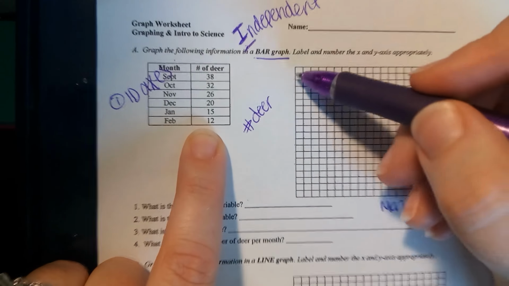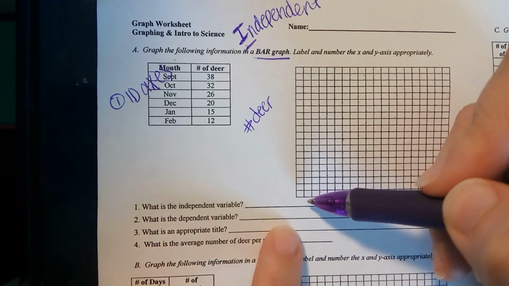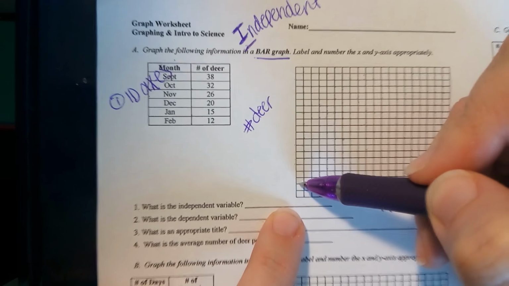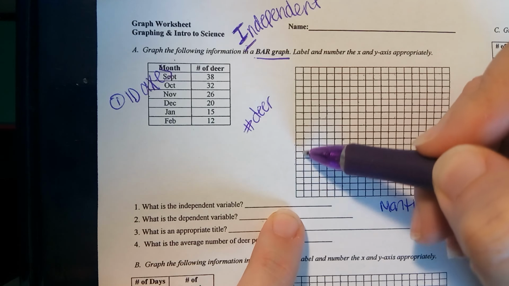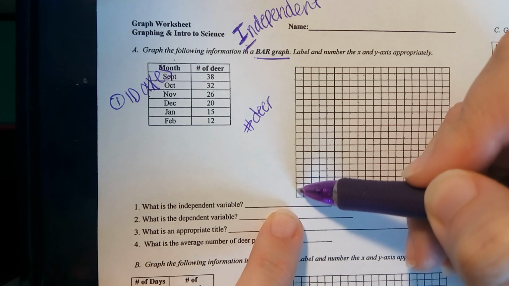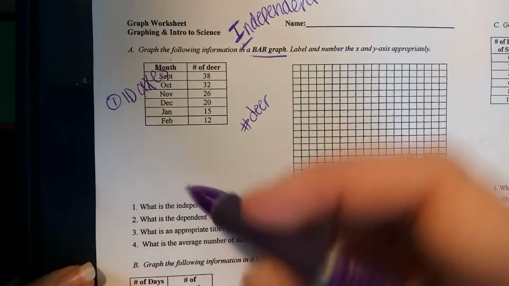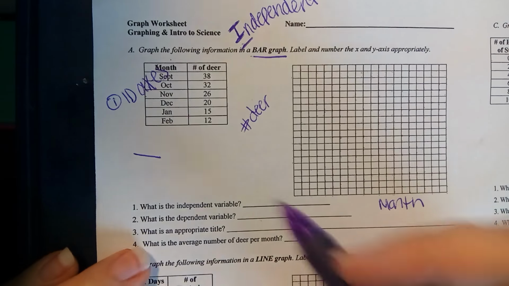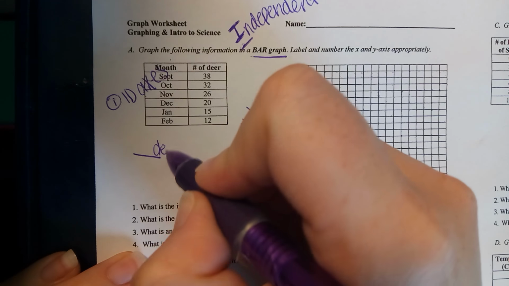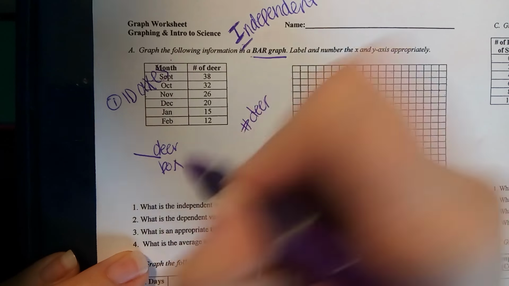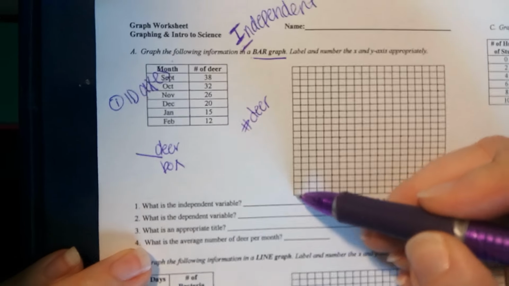From here, we need to set up our scale. We can't just start going 12, 15, 20, 26 all the way up, because the boxes have to be the same value. So whatever this box is valued at must be this. We can easily set that up by coming up with a proportionality. We need to figure out how many deer is going to be the value of one of these boxes.